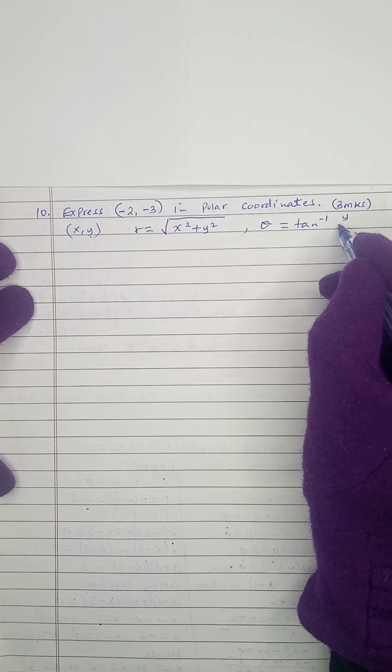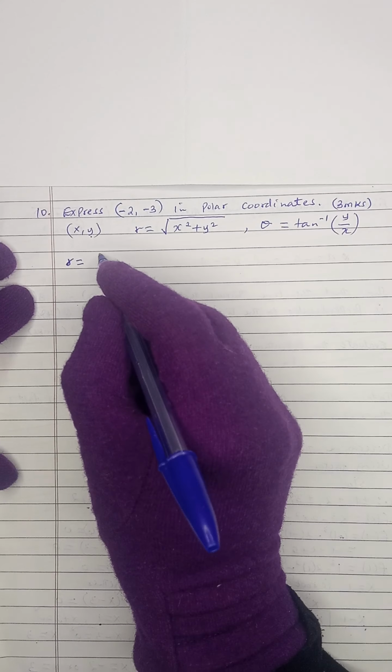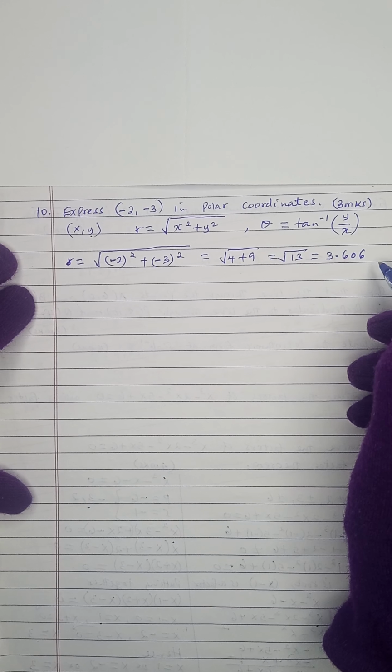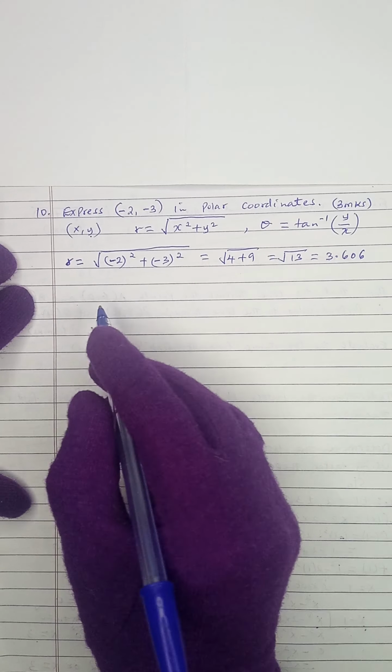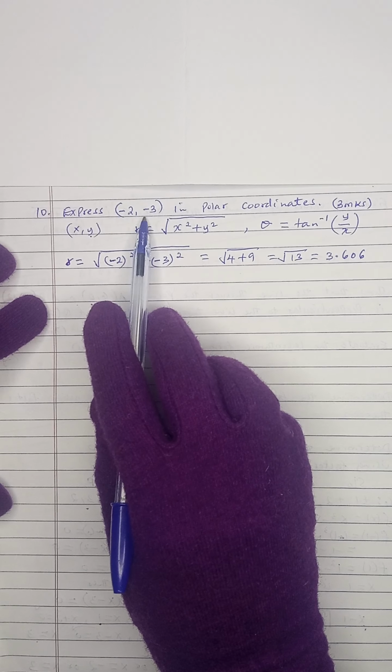So to find r, which is the length in units, we take x, which is always the first one, so we take -2 squared, then plus y, the second one, -3 squared, and that would give us 4 plus 9, that is the square root of 13, which when you work out, you will find 3.606 units.